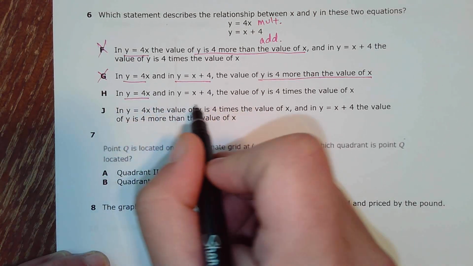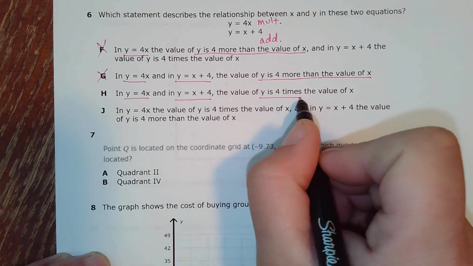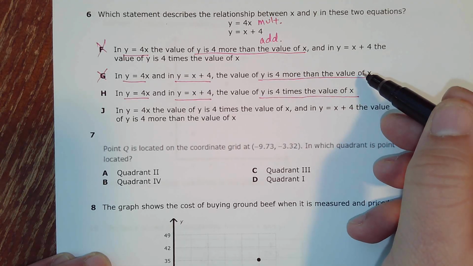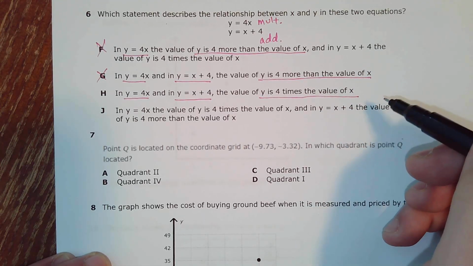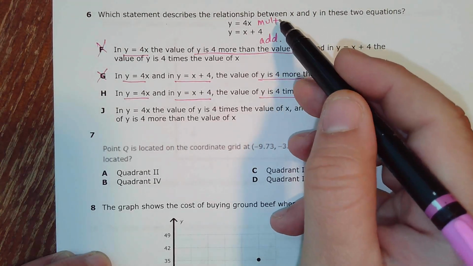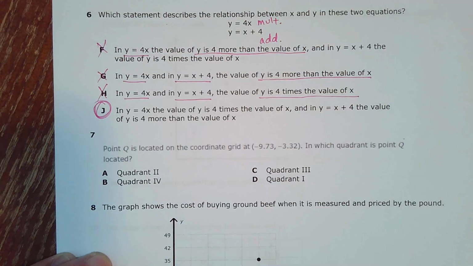In y is equal to 4 times x and y is equal to x plus 4, the value of y is 4 times the value of x. Well, it's the same issue with G. They can't both be multiplicative if we've already identified the fact that one is multiplicative and one is additive. So H is wrong. J by default is correct.